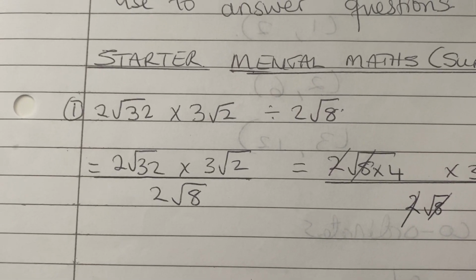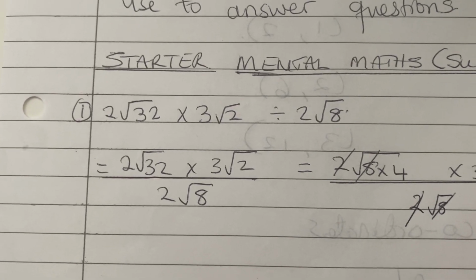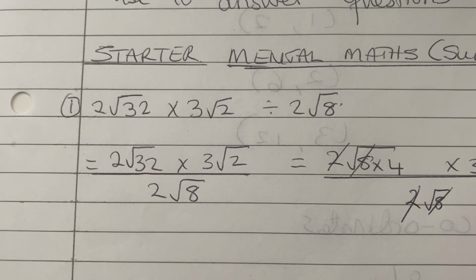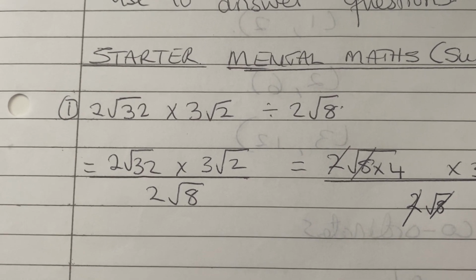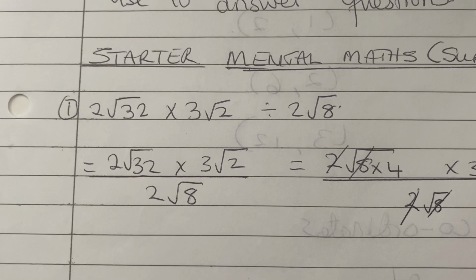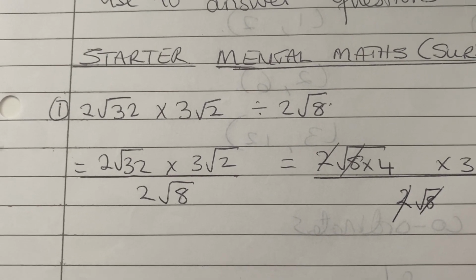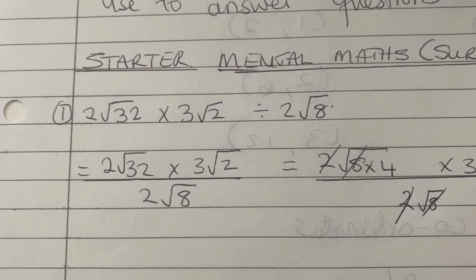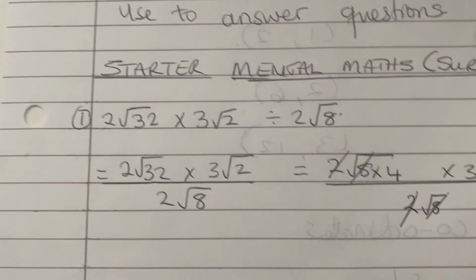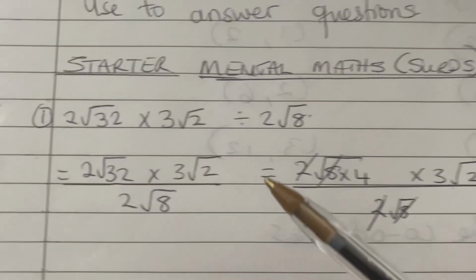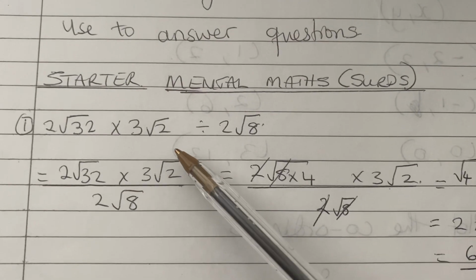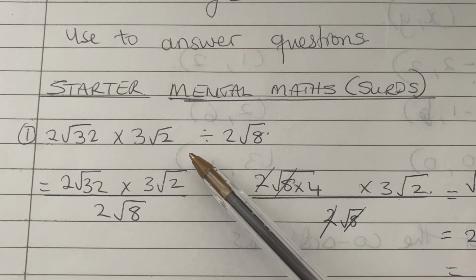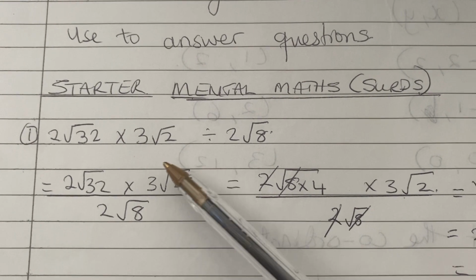Today our starter will be mental maths. Don't underestimate it, because if you know it, it can help you a lot to navigate a lot of questions. Okay, I brought only 2 today.